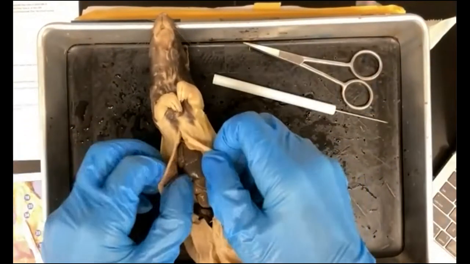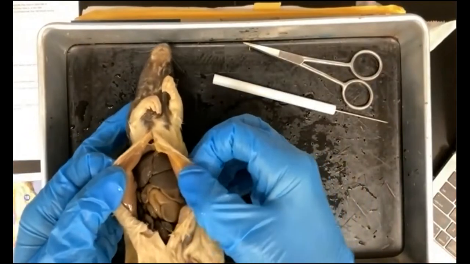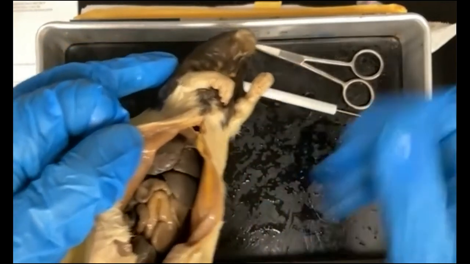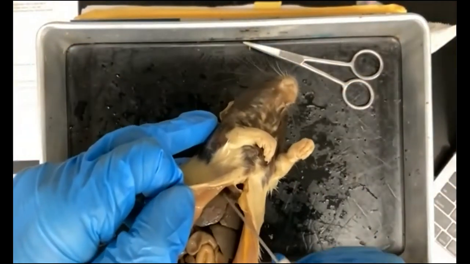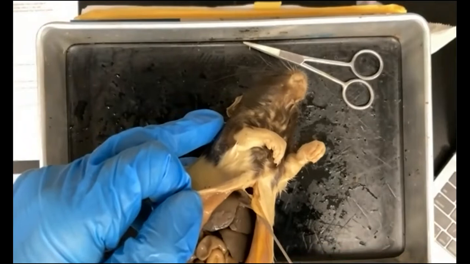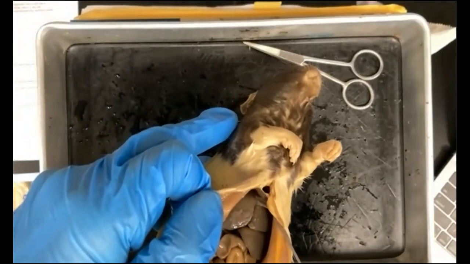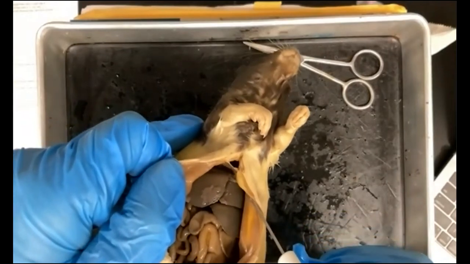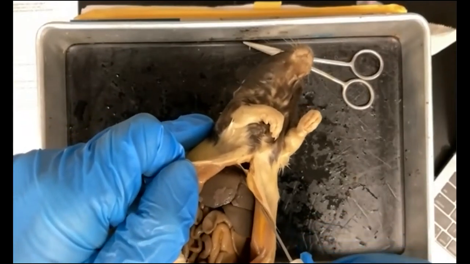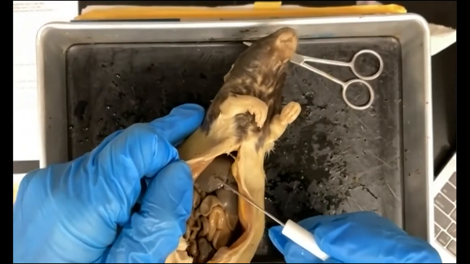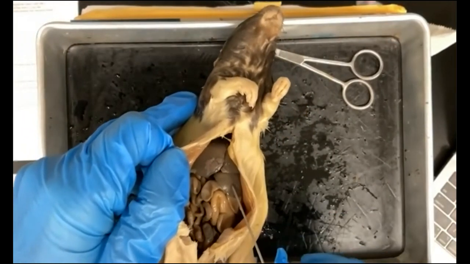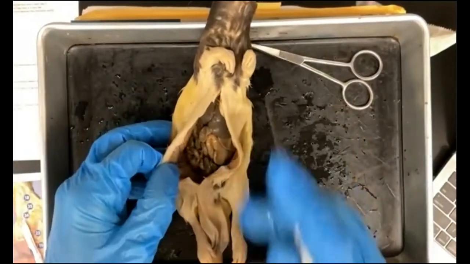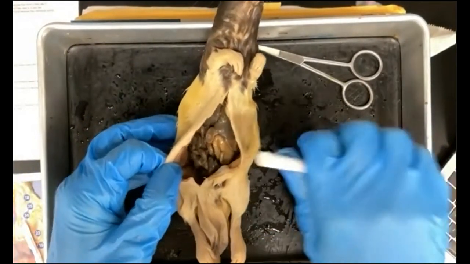Okay, now if you look up here, you want to see it before you cut into it, but you should be able to see this here, right? So this sheet that goes across the top, can you identify what that might be? Okay, so that is the diaphragm. And then of course here already you can see the liver, right? Largest organ in the body. And of course you can also see now the intestine.